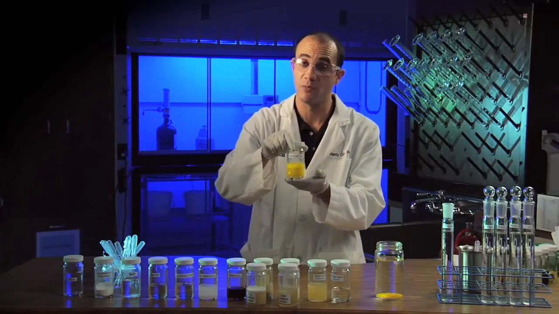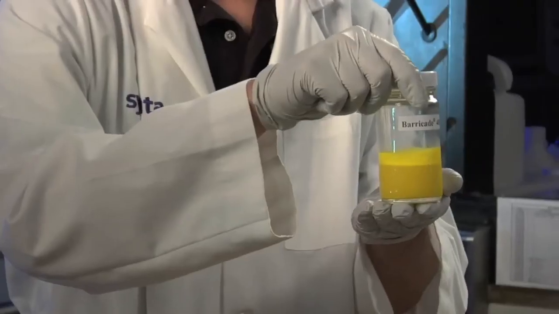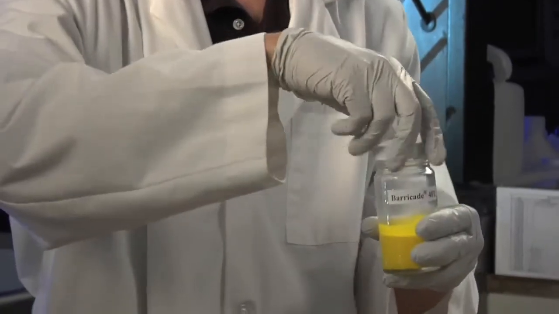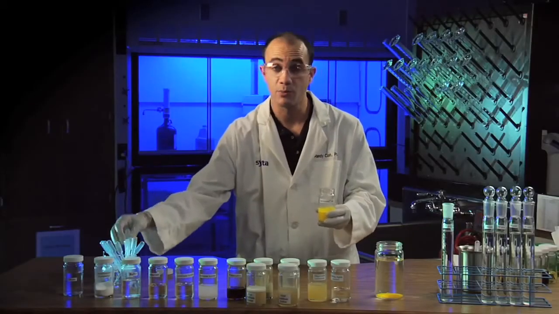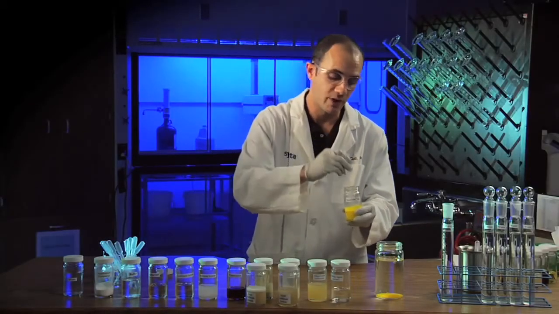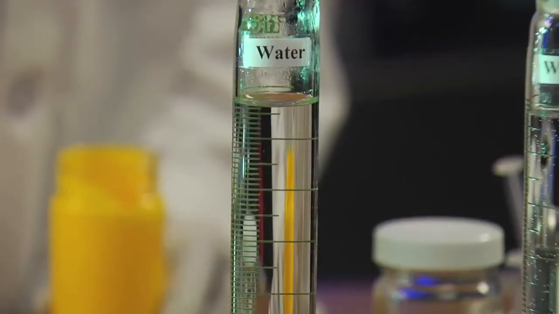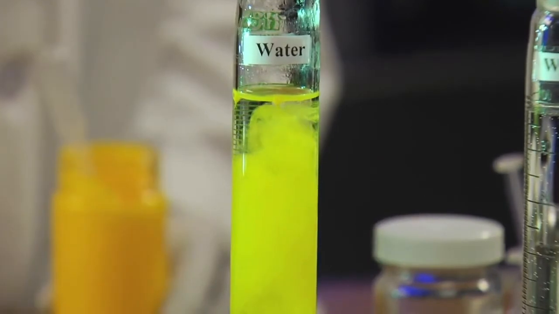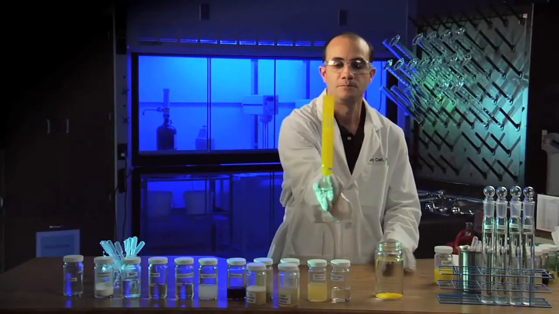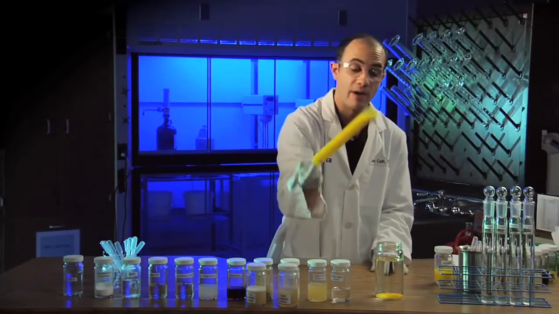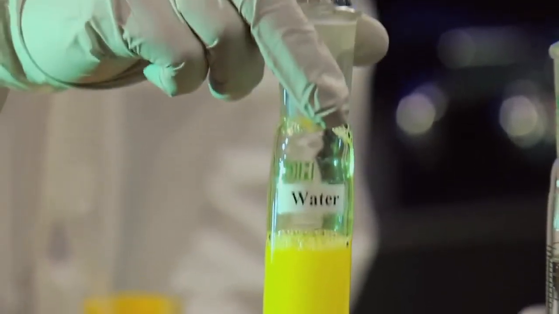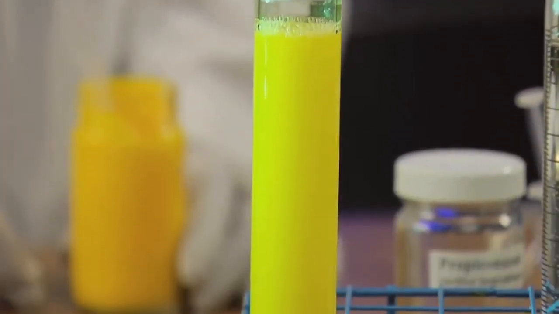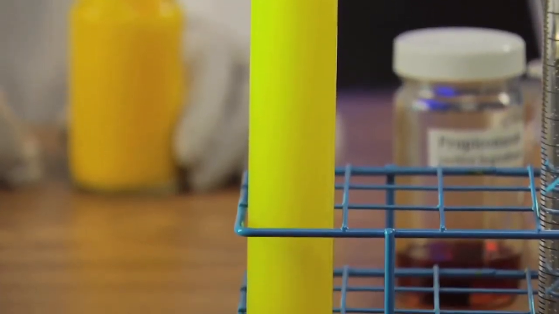So this is an example of Barricade 4FL. With the help of the formulation, we have taken an active ingredient, like prodiamine, that is extremely hydrophobic and transformed it into a product that you can now add to your spray tank, mix up, and apply. And that's what formulations is all about, taking the active ingredient, which is essentially useless, and turning it into something that's very useful and user-friendly.